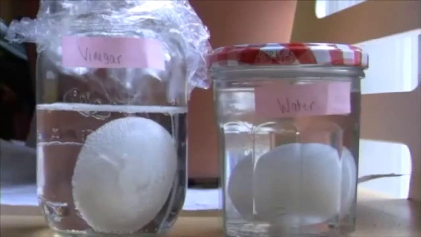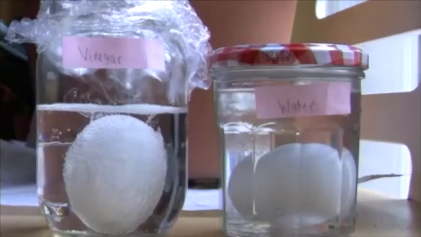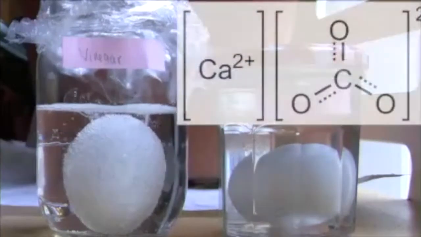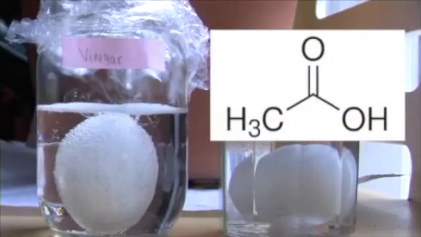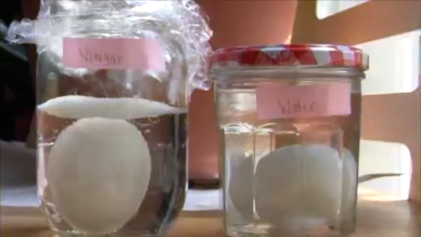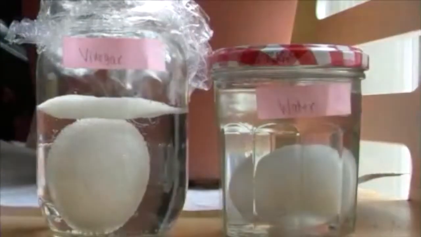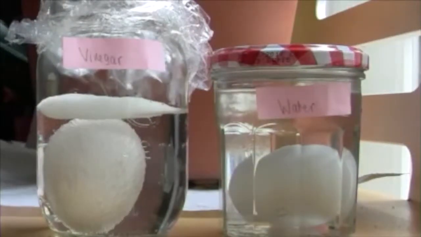So here, rather than placing an egg in cornstarch, we actually placed an egg in vinegar as well. Eggs contain a compound called calcium carbonate, which is what makes the shell hard, and vinegar contains an acid called acetic acid. When calcium carbonate and acetic acid combine, a chemical reaction takes place and carbon dioxide is released, which is the bubbles that you see here that are forming.